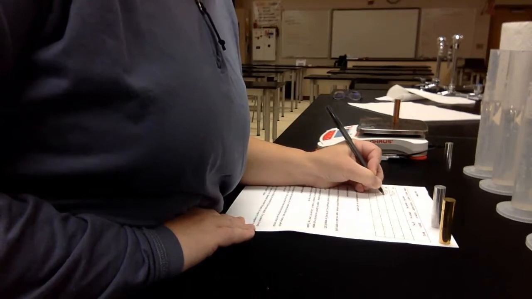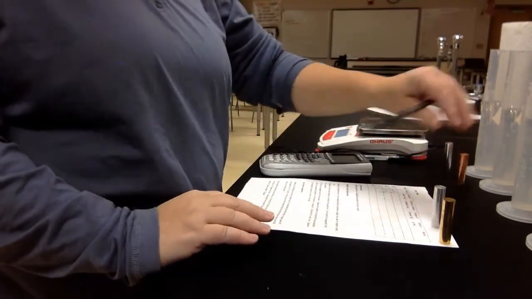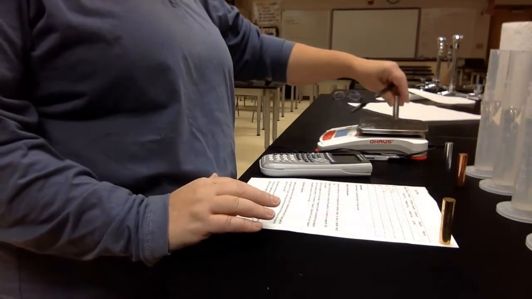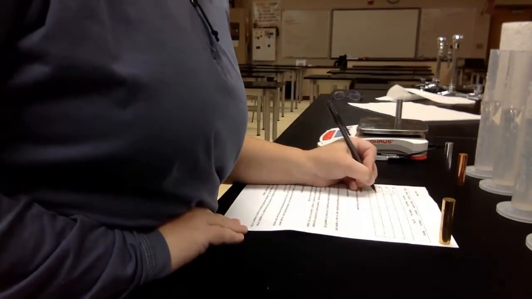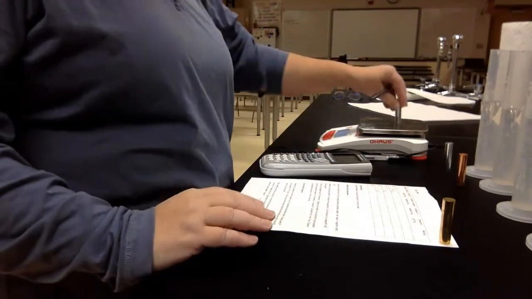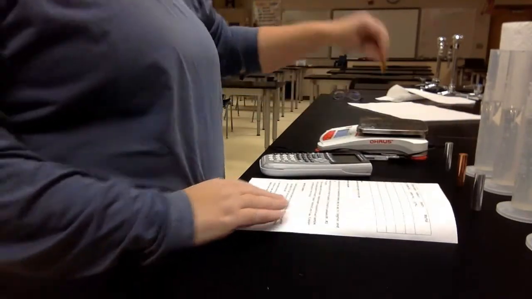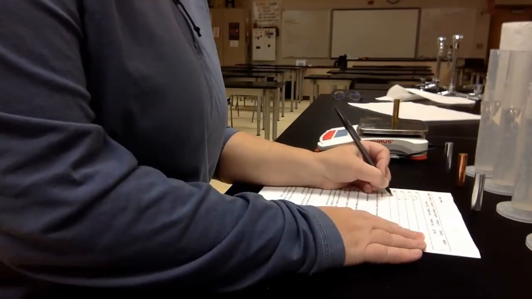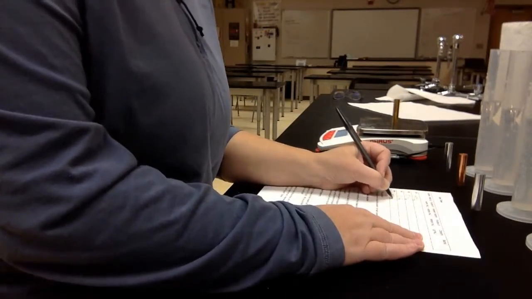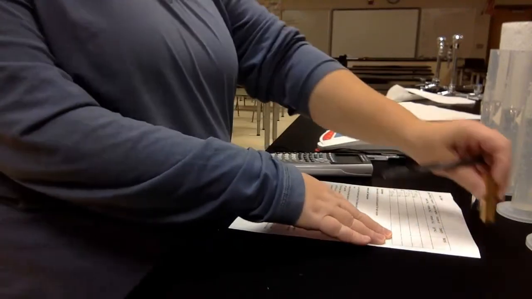57.90. Put my little g's. I'm forgetting that step. Ooh, we got another shiny one. Ooh, that one's light. Wow, that one's 18.10 grams. Ooh, that one's really light. And then we have this yellow one. And that is 53.40 grams. Okay, so I got my mass for each one.